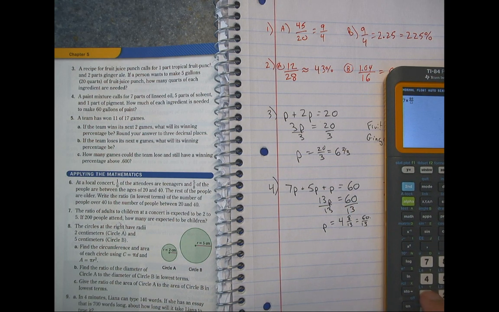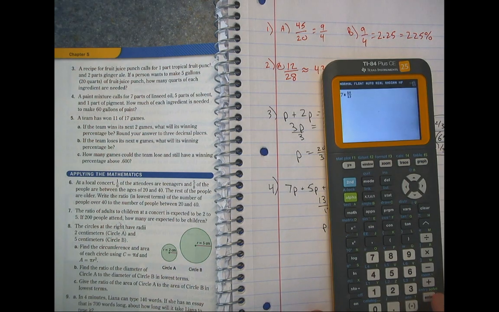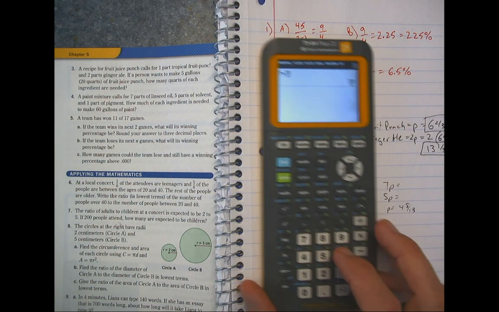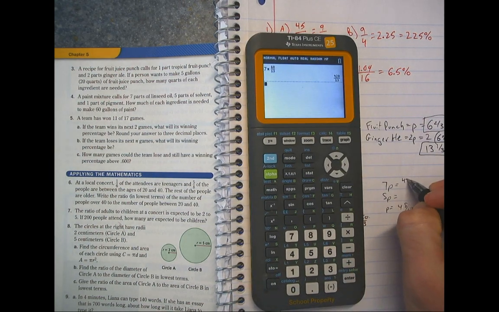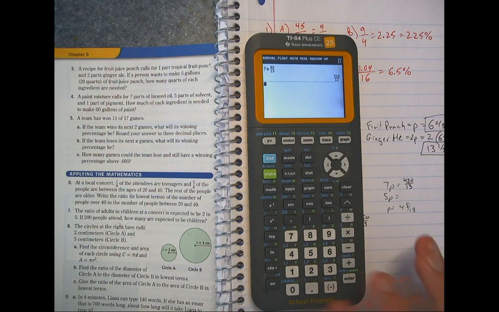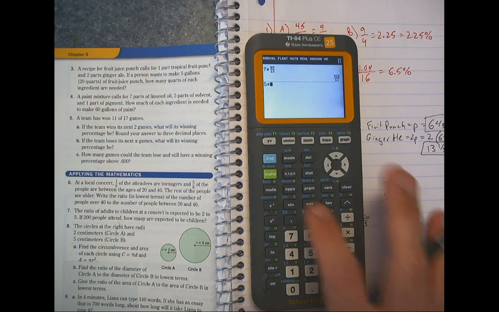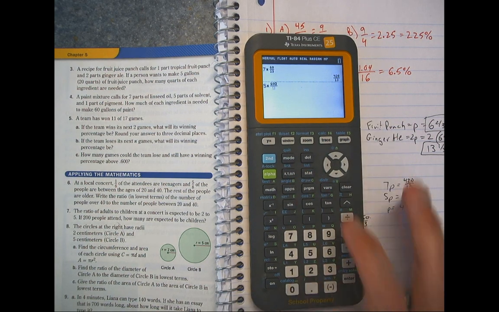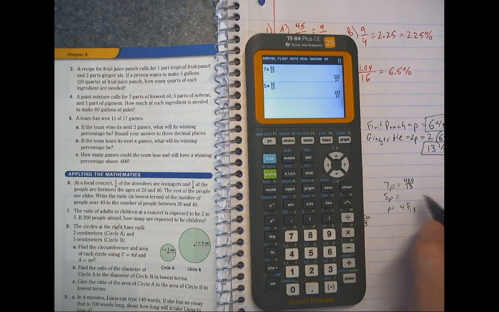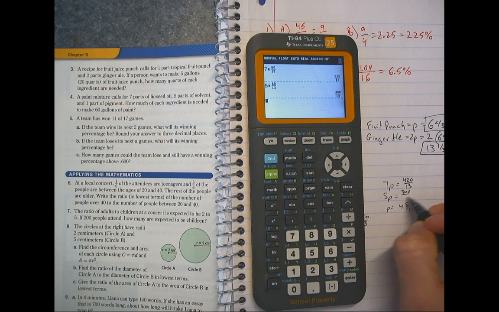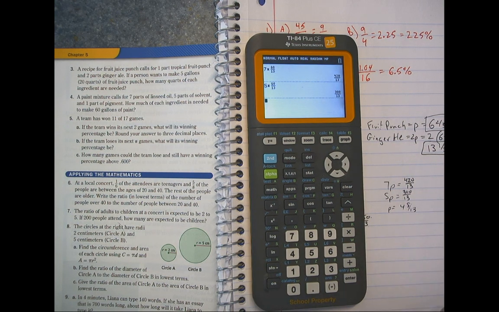So 60 over 13. Multiply, get 420 over 13. And we'll go back and turn that into a nice number. Let's also, while we're here, do the 5 times the 60 over 13. So 300 over 13.